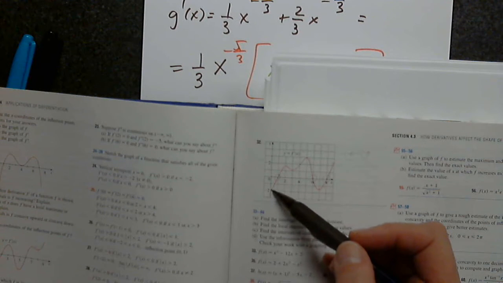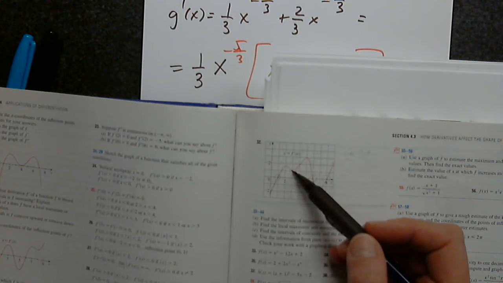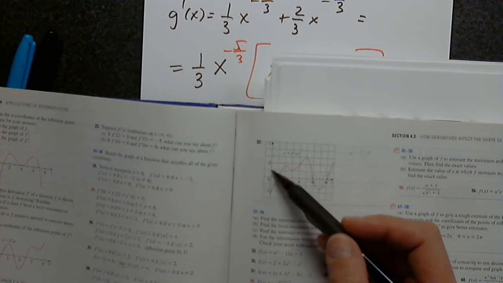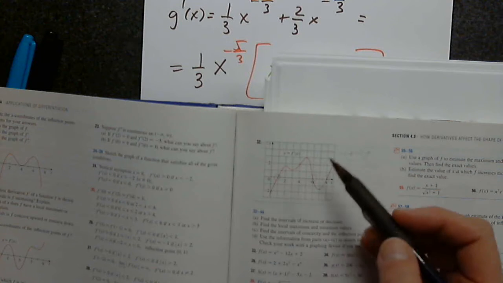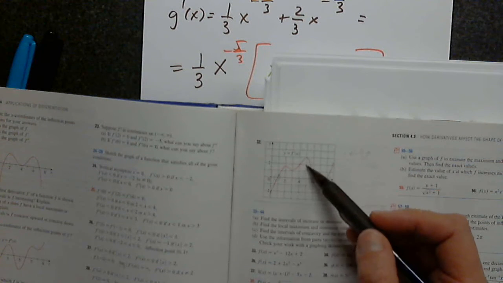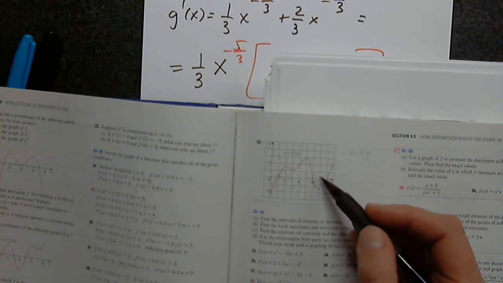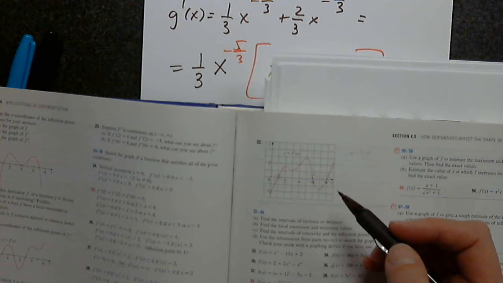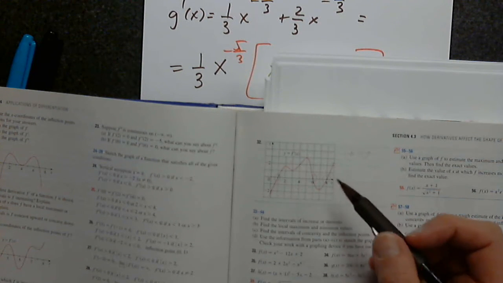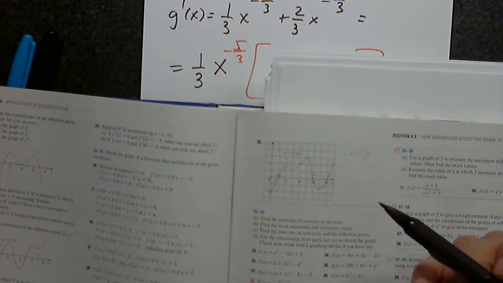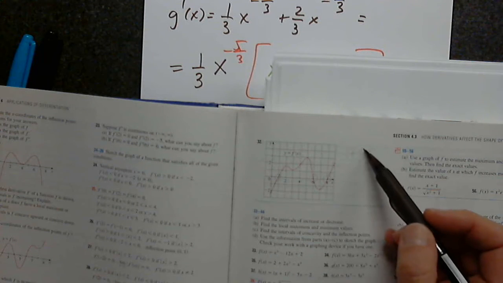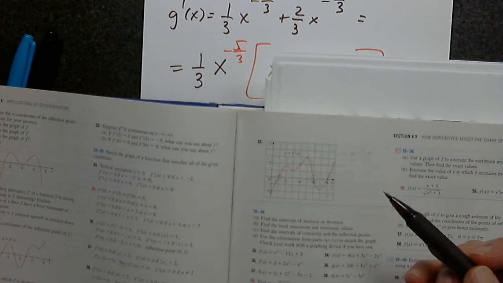So this function is increasing between 0 and 2. It's increasing between 3 and 5. And it's increasing between 7 and 9. When it's increasing, its derivative, which is the second derivative now, will be positive. So that makes the function open upward.